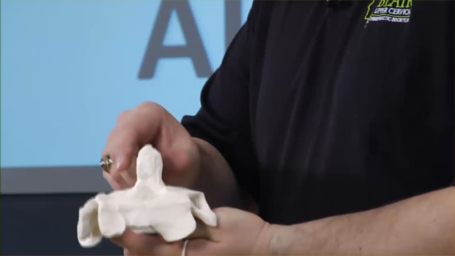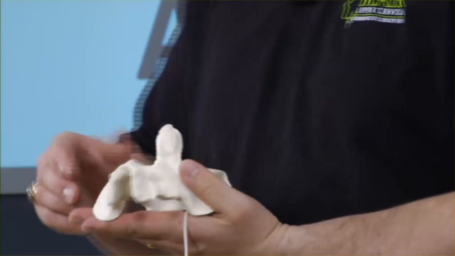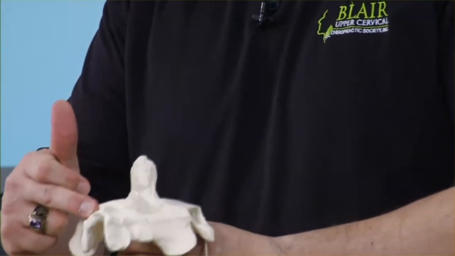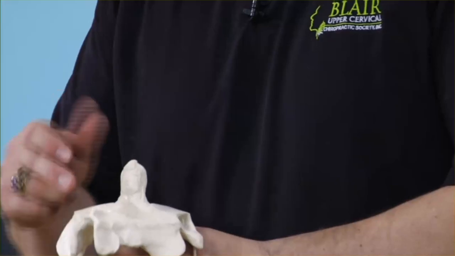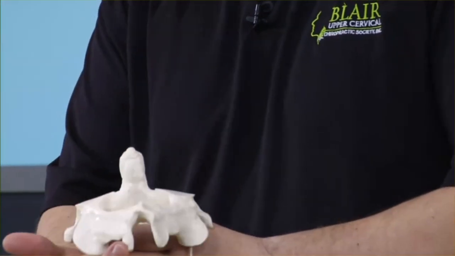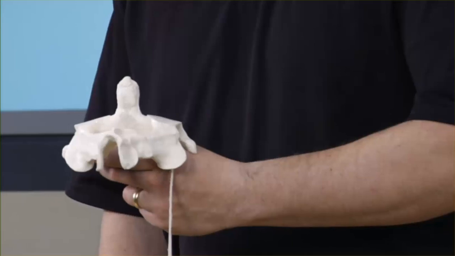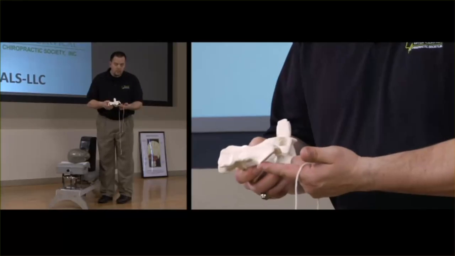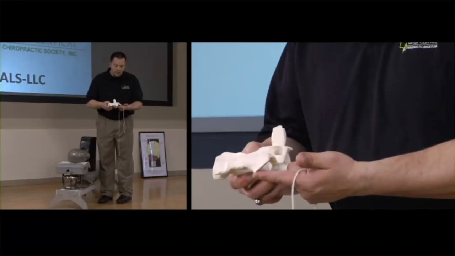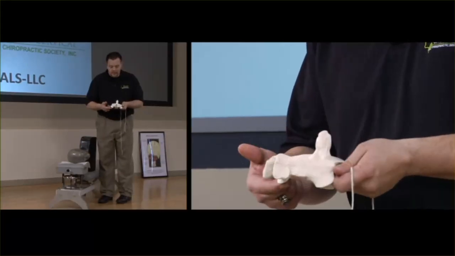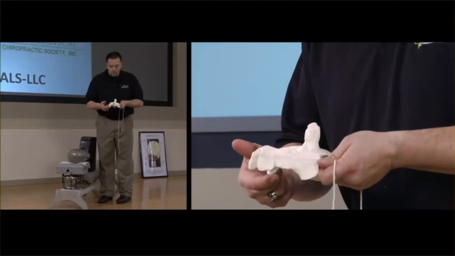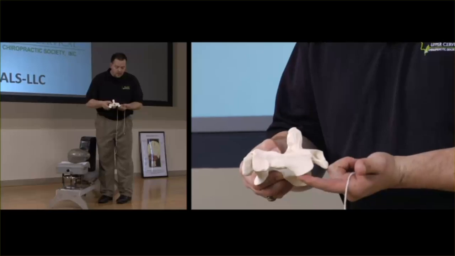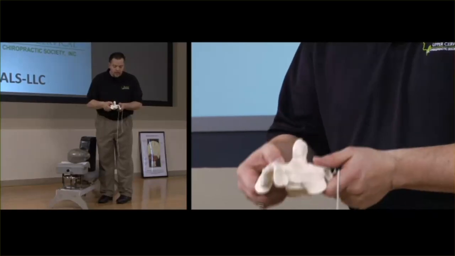Now, what's happening in the way the listing system works is that we're listing the spinous of the vertebrae. And if we have a spinous right, that can happen in one of two ways. One, we can have the right lamina move forward. We can also have the left lamina move backwards. Both the left lamina moving posterior or the right lamina moving anterior will create a right spinous.